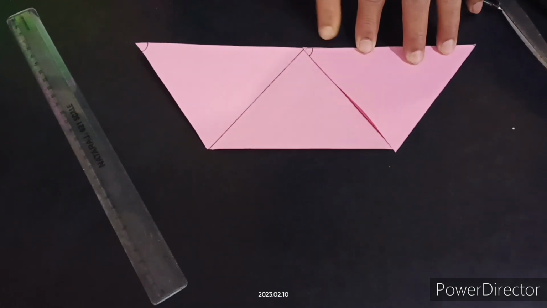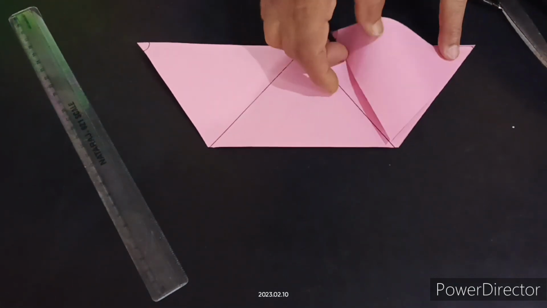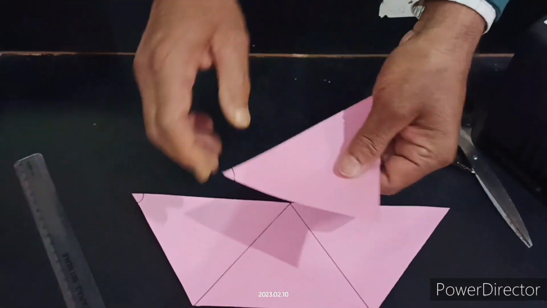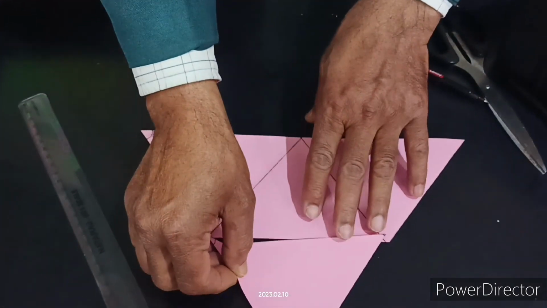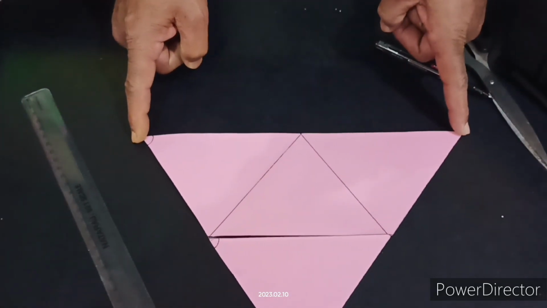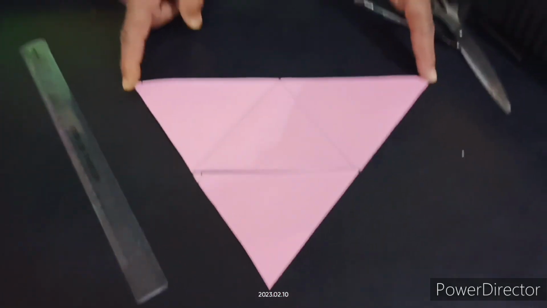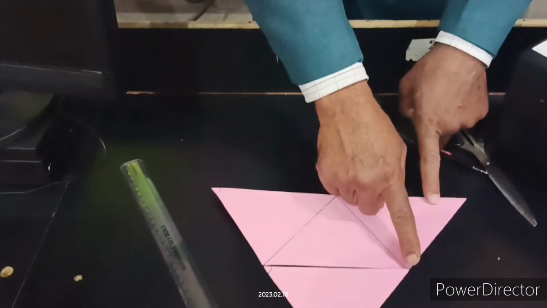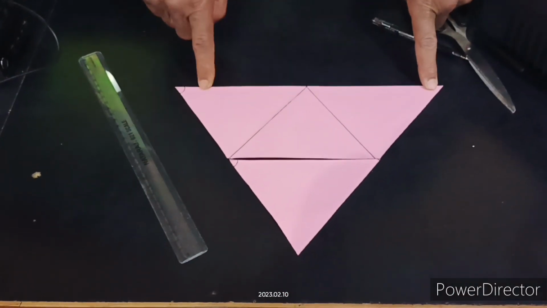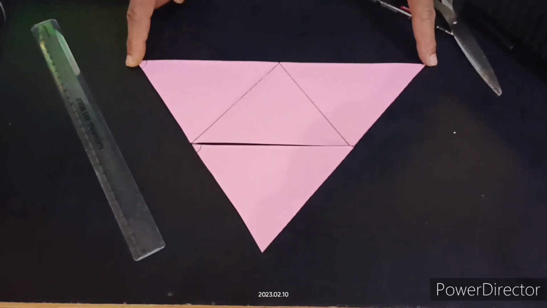That means these two lengths are double of these two lengths. So I can say the length of this is half of this. So we have got by the paper folding method that if we join the midpoints of any two sides of a triangle, then it is parallel to the third side and equal to half of it.